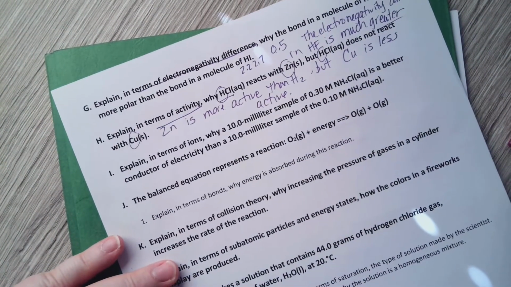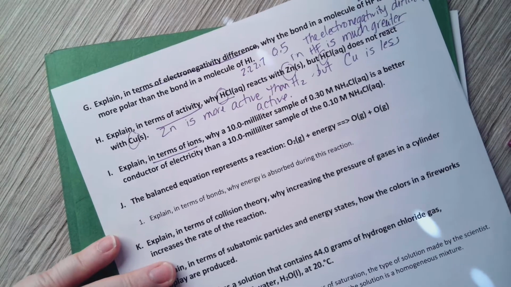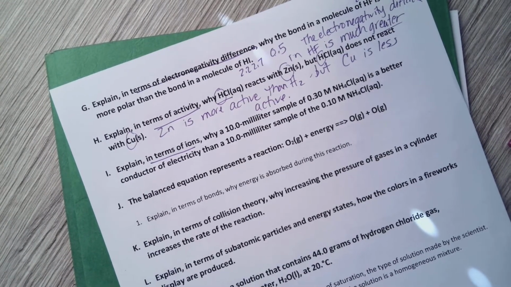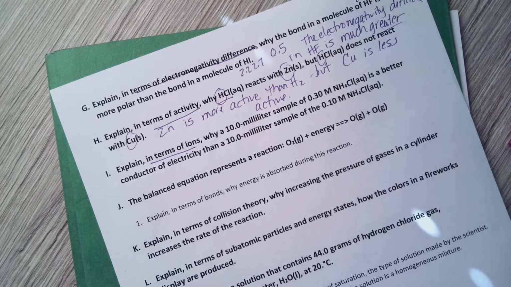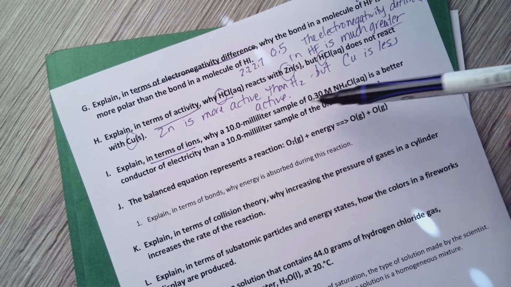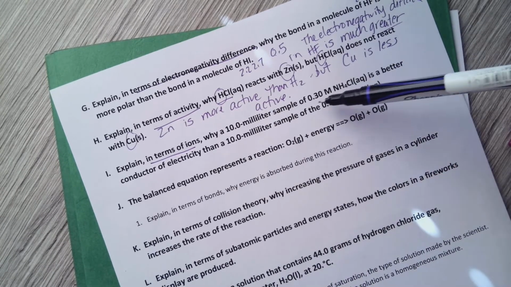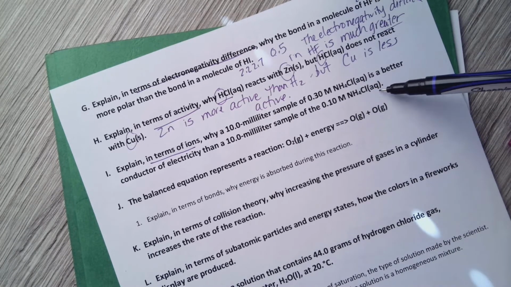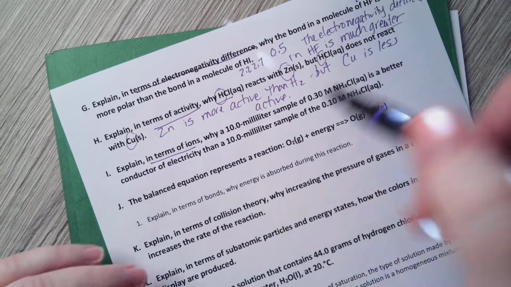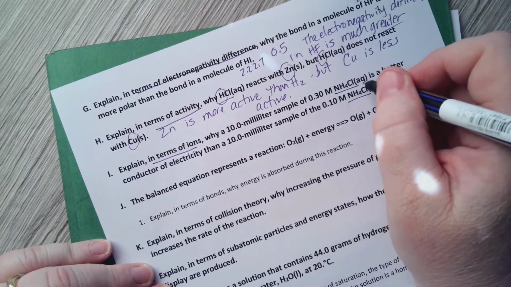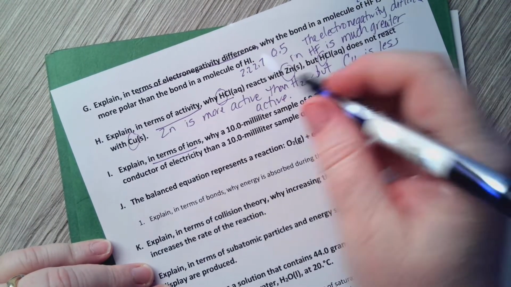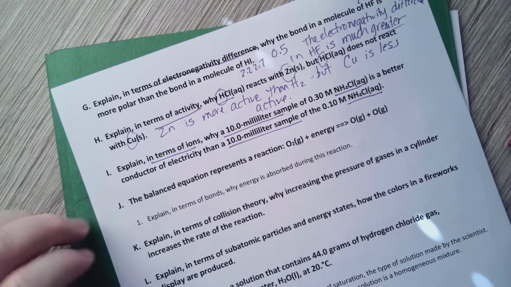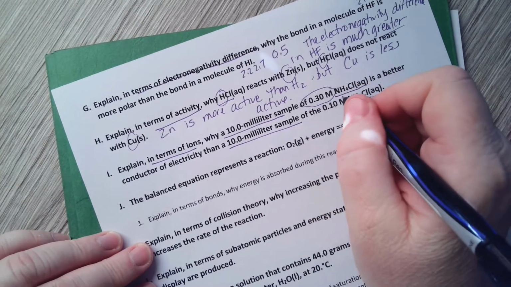All right, explain in terms of ions. So in terms of ions, why a 10.0 milliliter sample of 0.30 molar ammonium chloride is a better conductor than a 10 milliliter sample of this. Well, same substance, right? Both aqueous, both 10 milliliters. So that's the same. So something else has to be different. But look at this. What's different?